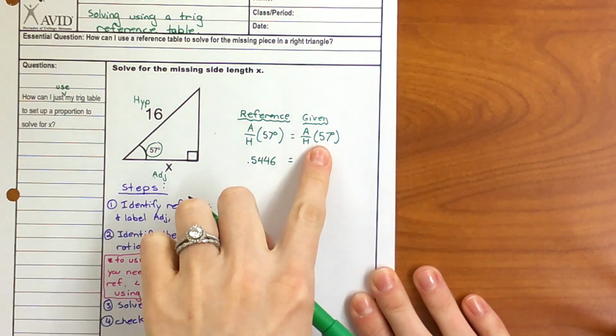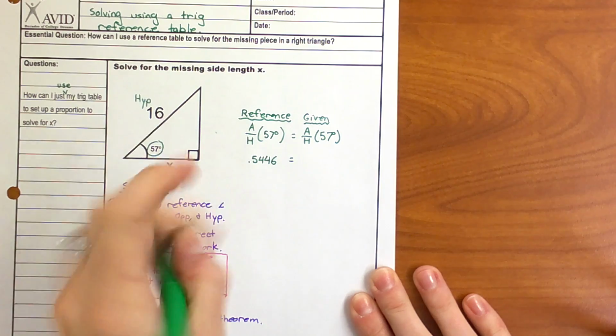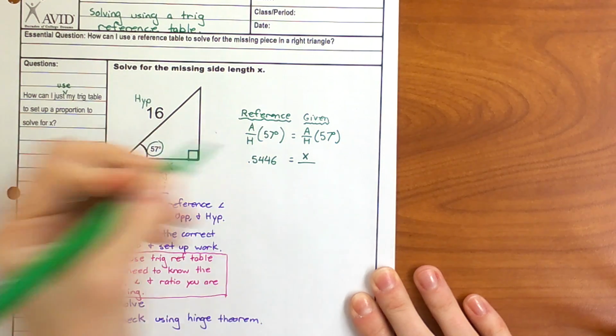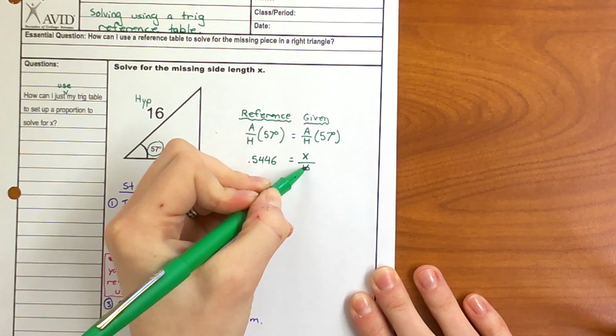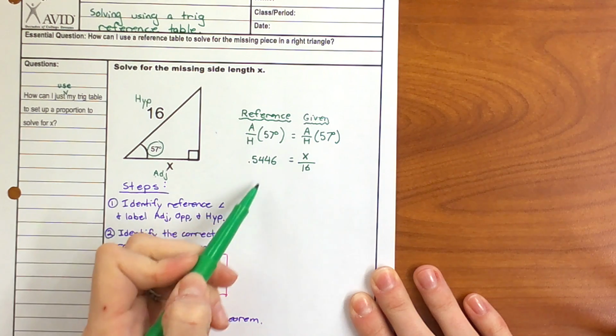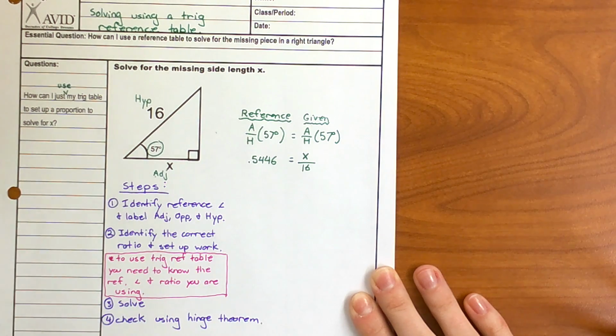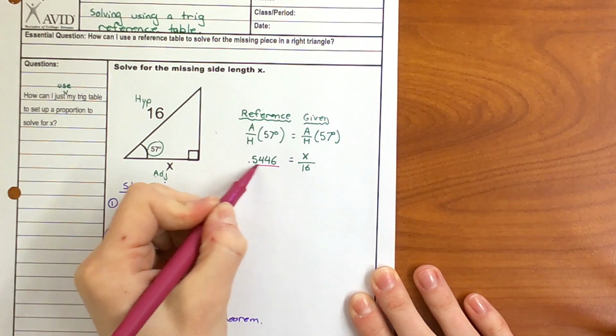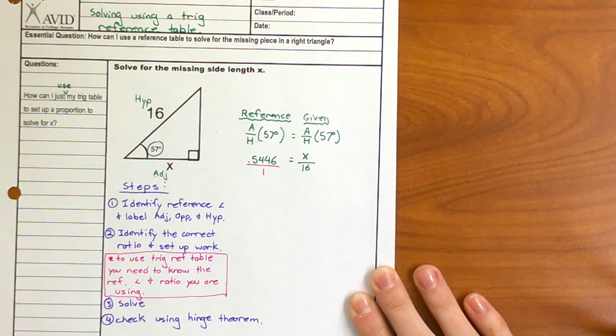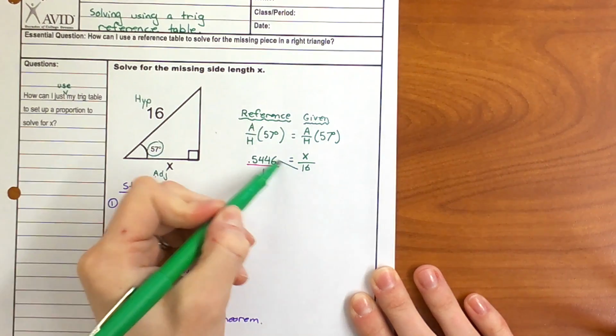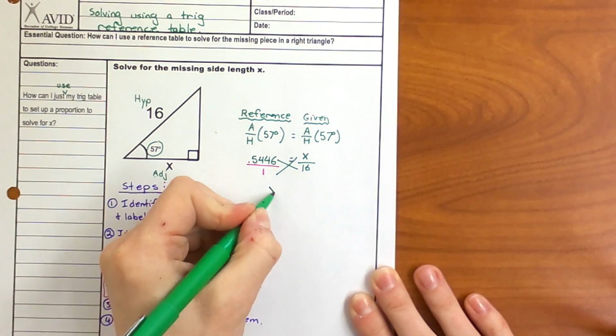On the right-hand side, my A over H, my A is the unknown, my H is 16. Now we've been solving these where we cross multiply, so I need to turn this into a fraction. Easiest way to do that is put a 1 on bottom. So now from here I can cross multiply. X times 1 is X.